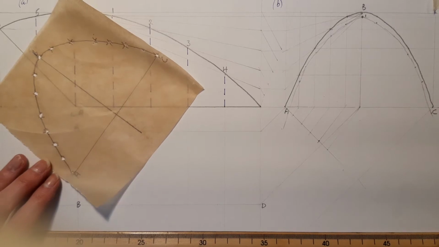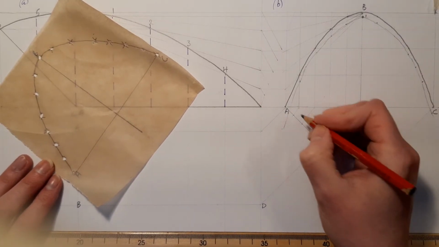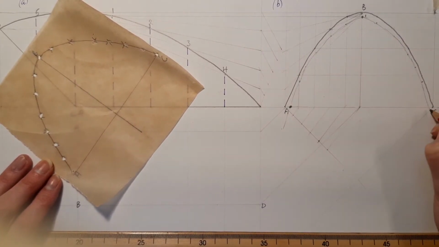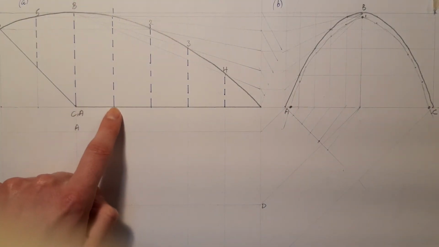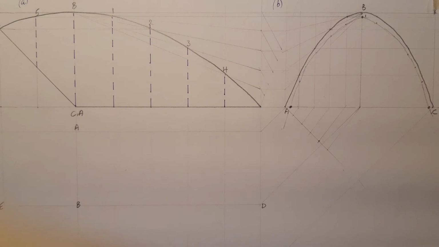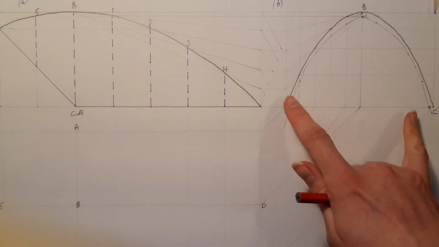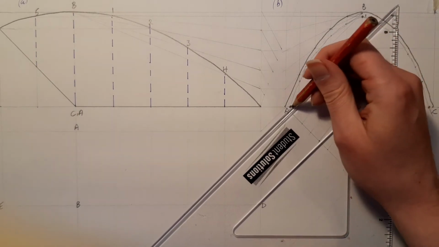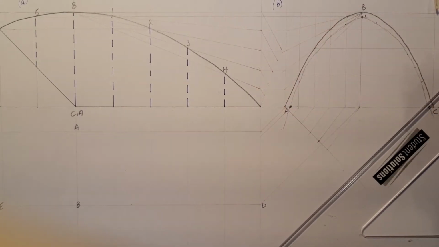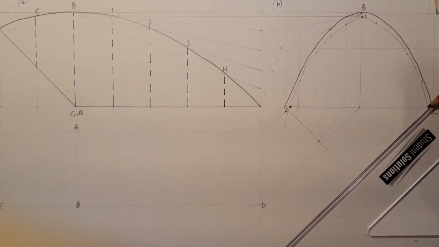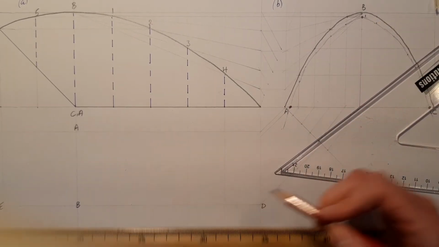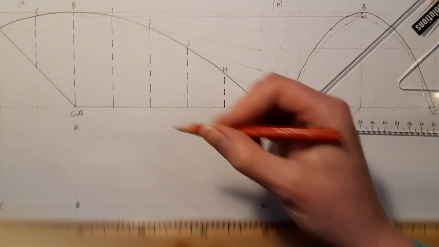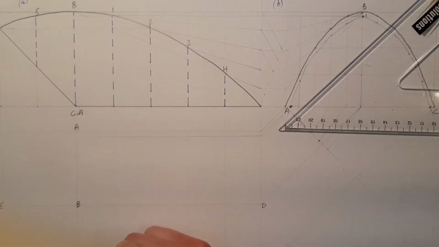Okay, now that I've joined through, the important points are the ones actually on the ground, because what I'm trying to find is this point in plan. So when I bring it down, I don't know where it's going, but from the end view, I can transfer them easily. So transfer those 2 points across at 45 degrees first. Bring them down and across, and onto the first line, you'll get your first 2 points.